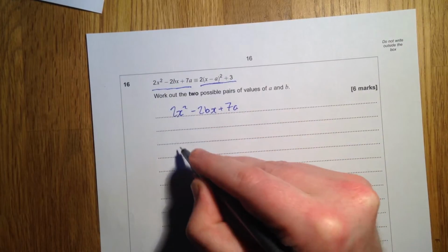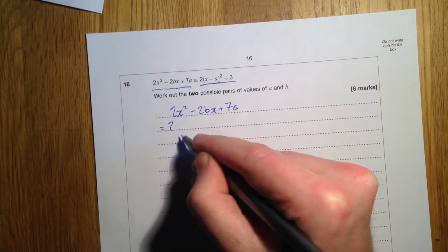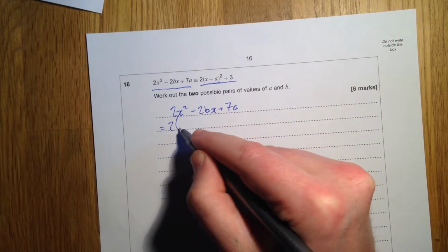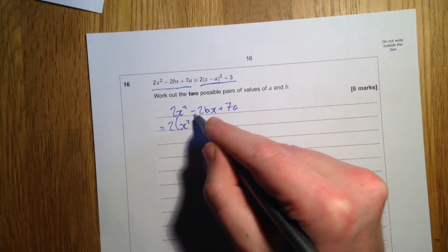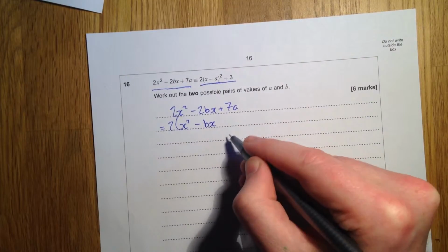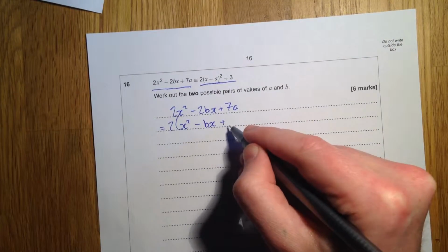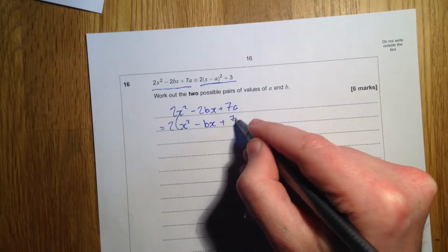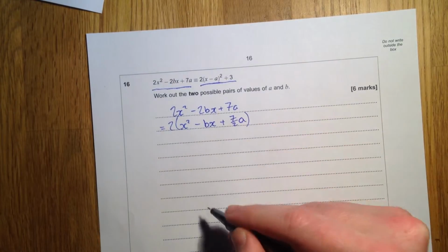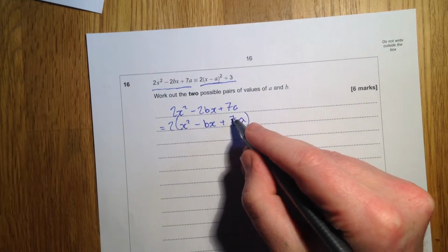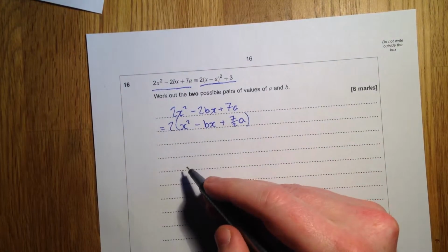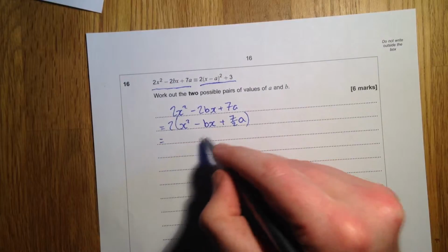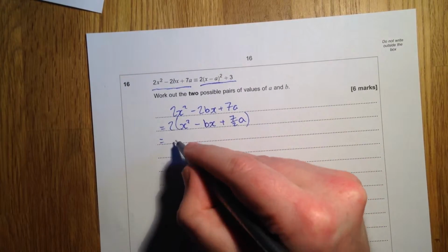First of all, we need to get rid of this coefficient of x squared. So we take 2 out as a factor. 2 times x squared is 2x squared, this just becomes bx, and this becomes 7 over 2a. I'm leaving that as a top heavy fraction because I'm going to have to multiply by 2 later on anyway. But you can change it to 3.5 if you want.